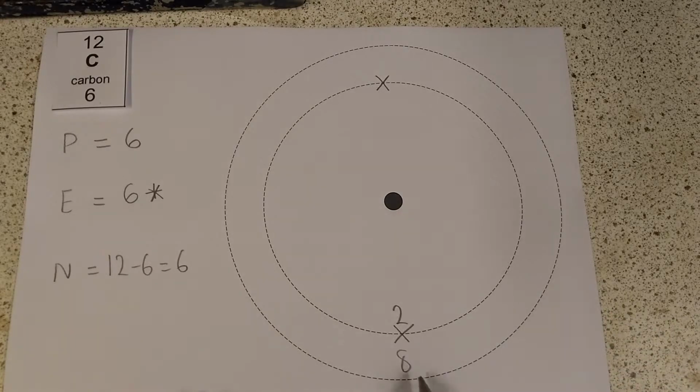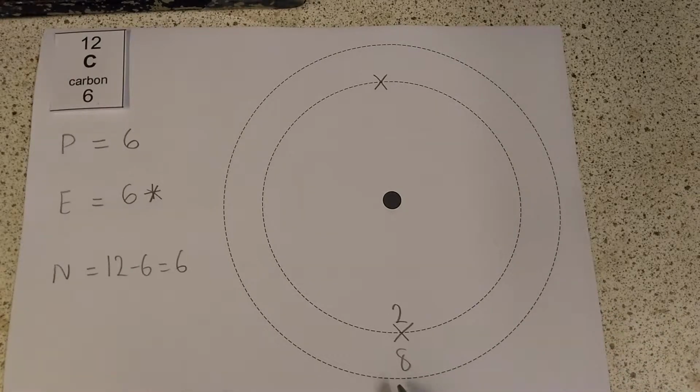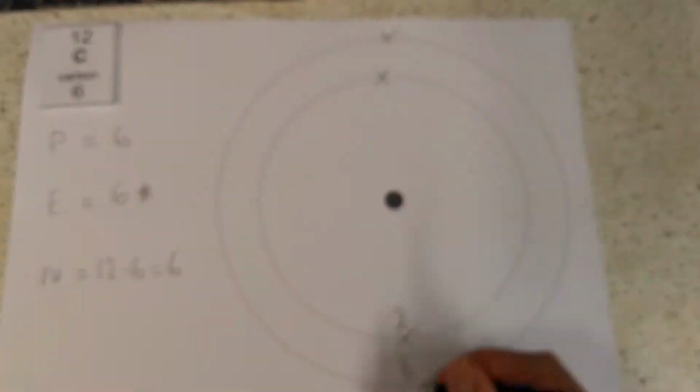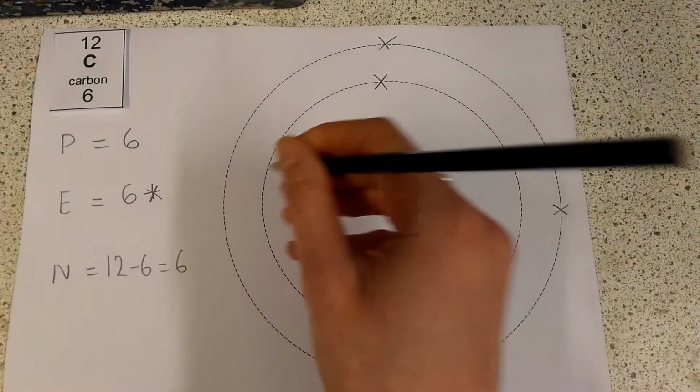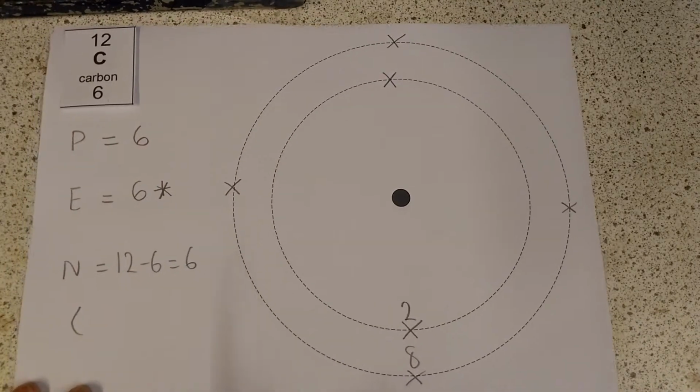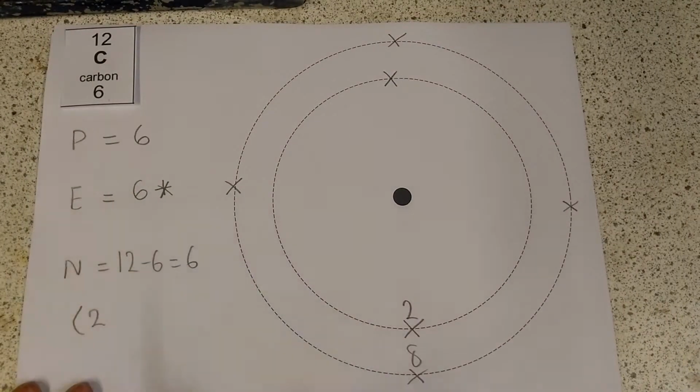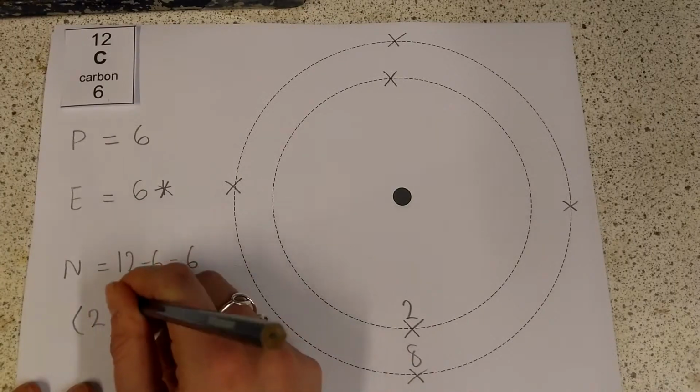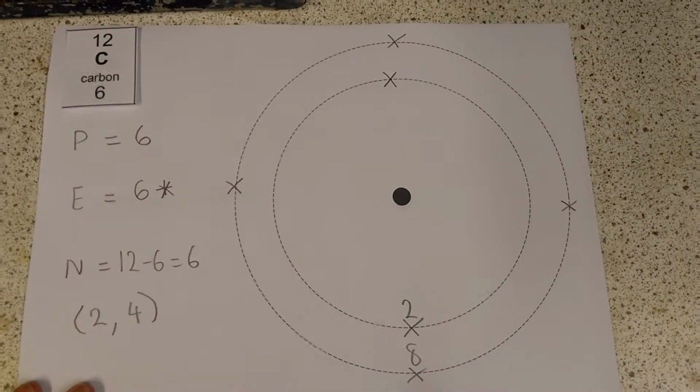Now I've got room for 8 in the next shell, but I don't have 8. I had 6, I've used 2, so there's another 4 left over. So I'm going to put them in. And again, if I didn't want to draw this, if I just wanted to write it down, I could say there are 2 in the first shell, comma, 4 in the second shell.